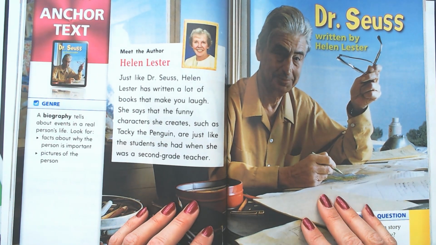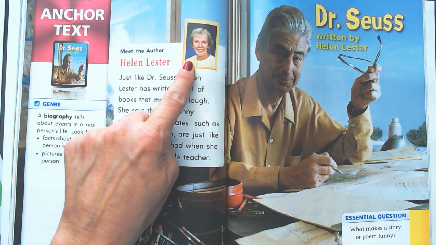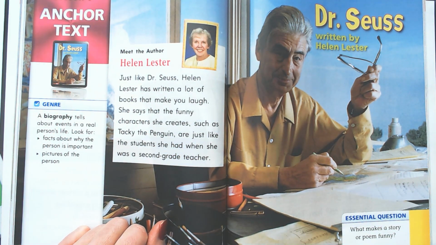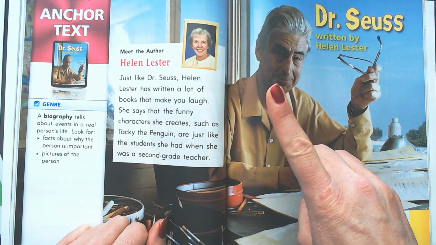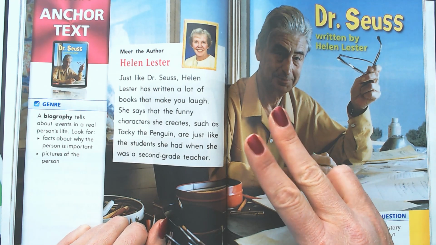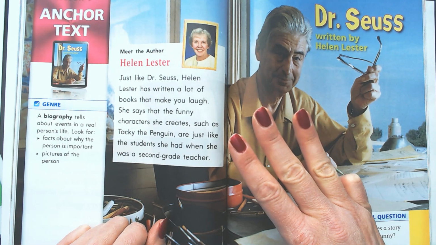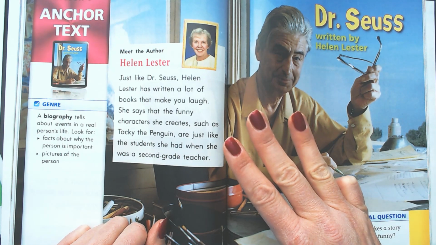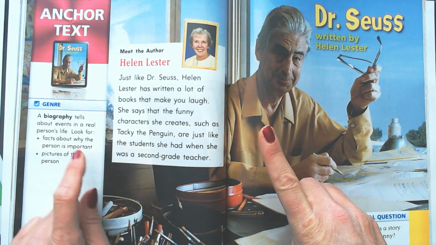A book that tells true information about someone's life, but it's written by someone else, is a 1, biography, 2, fiction, or 3, a fable. So a book that tells true information about someone's life is 1, a biography.